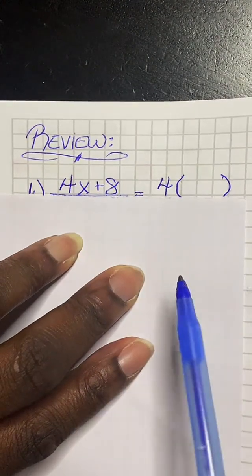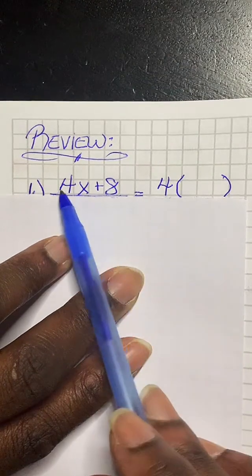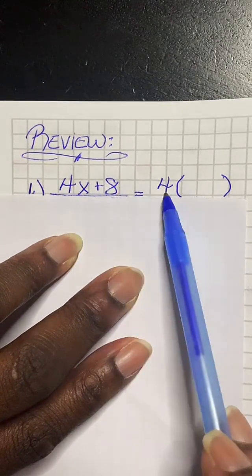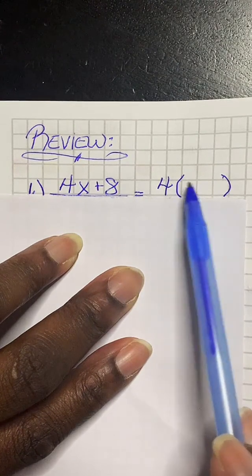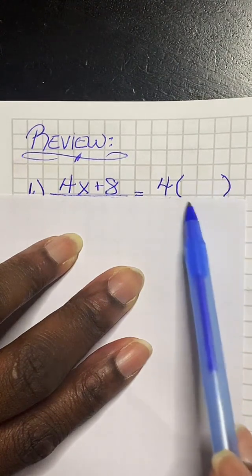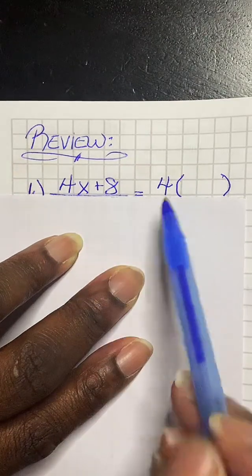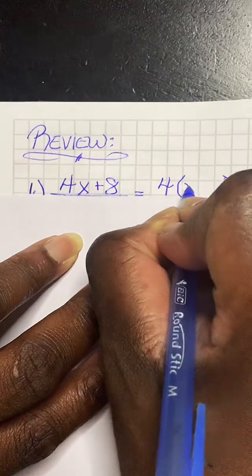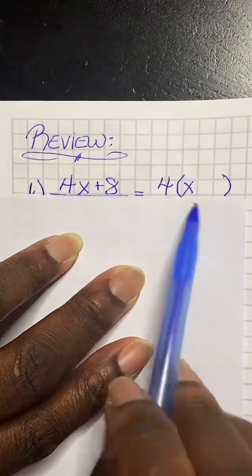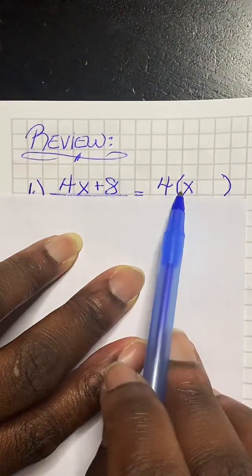Now we divide this original expression by 4, and the result goes inside the parenthesis. So 4x divided by 4 gives me 1x, but I can just write x because it's always assumed that there's a 1 in front.